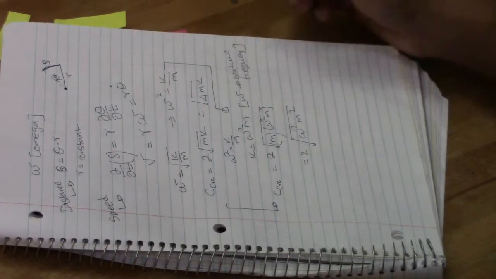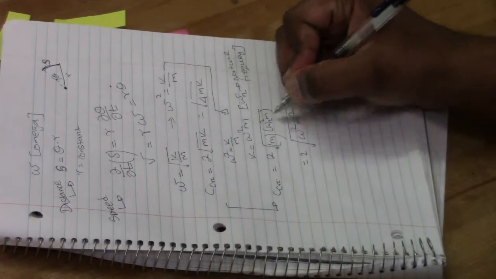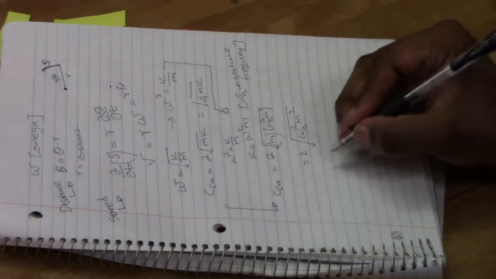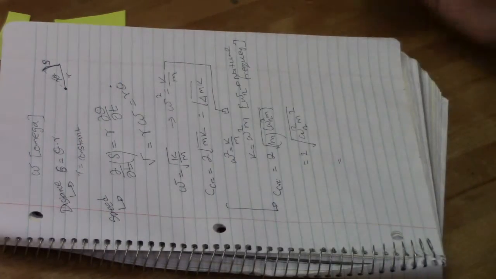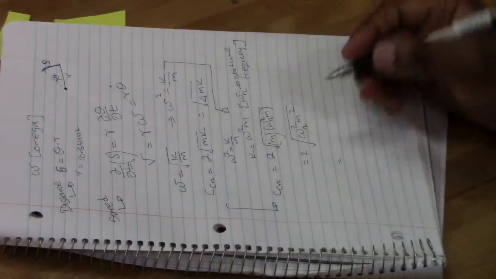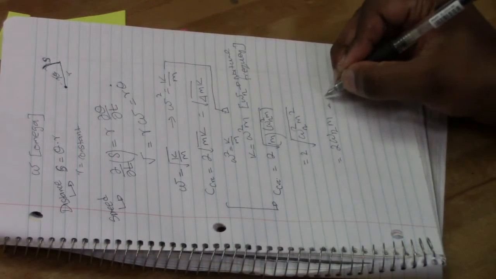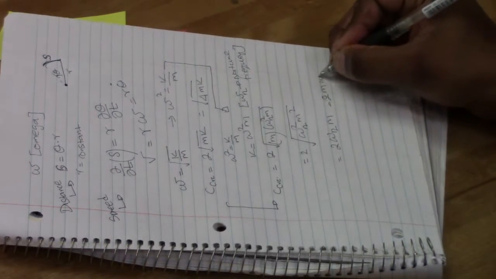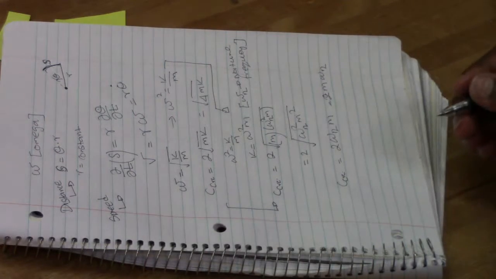A small note: omega is the natural frequency, so we use omega n. Since everything is under the square root, we can simplify: that's 2 times omega n times m, or 2 m omega n. That's the value of C critical.